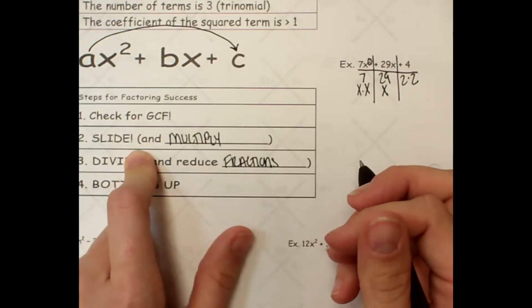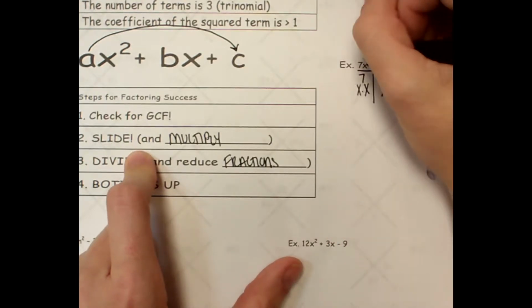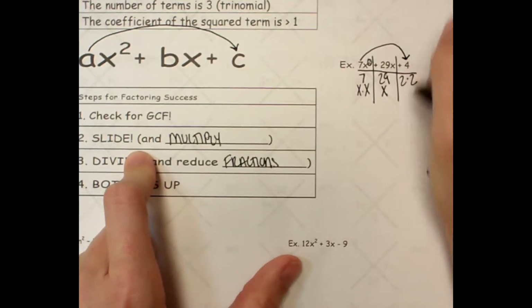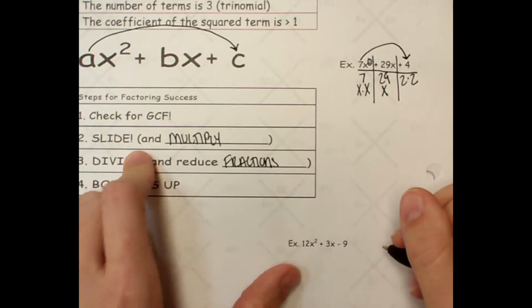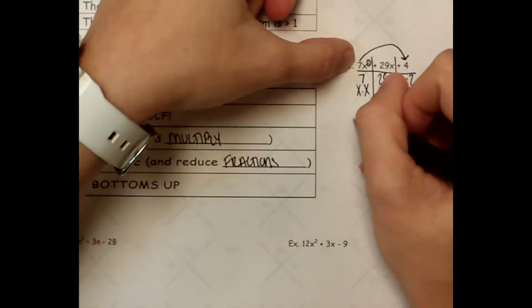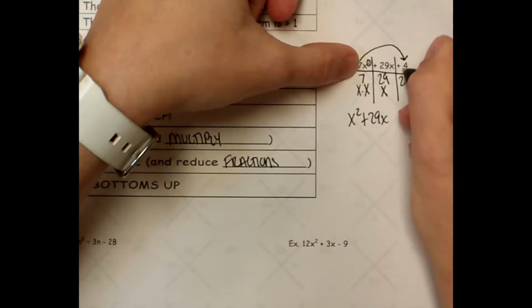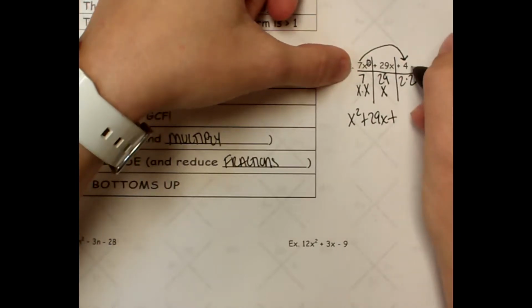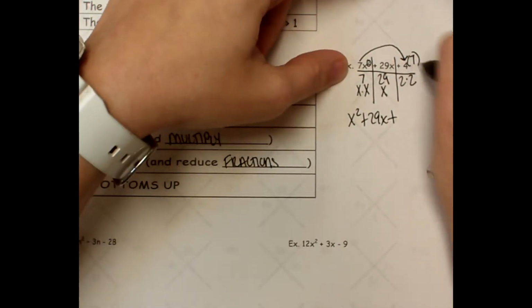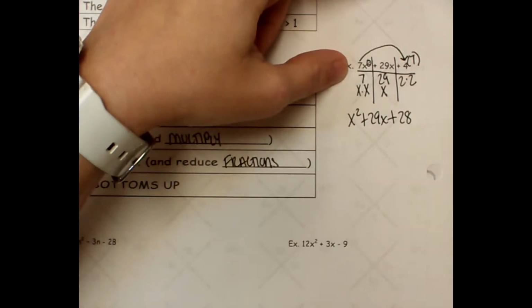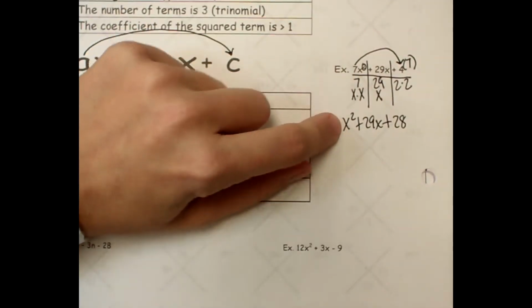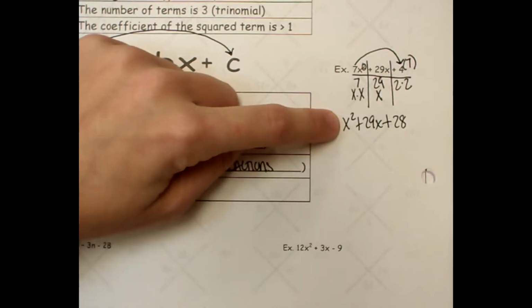Step 2, we want to slide and multiply. So I'm going to slide this 7 to the end and multiply it by 4. So when I rewrite it, I have x squared plus 29x plus 7 times 4 is 28. So this is my new trinomial, and this is what I'm going to be factoring.